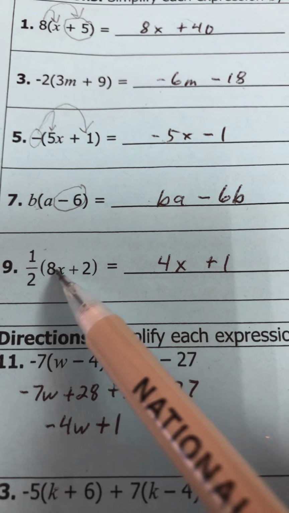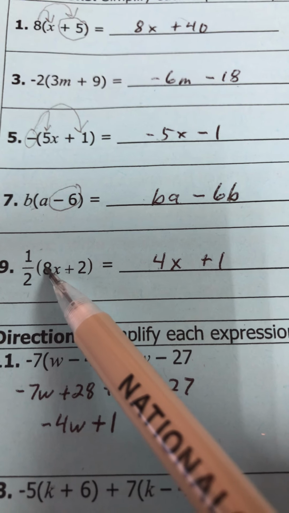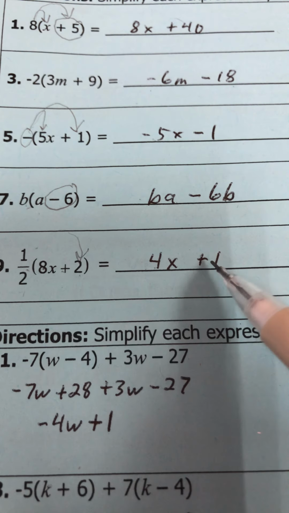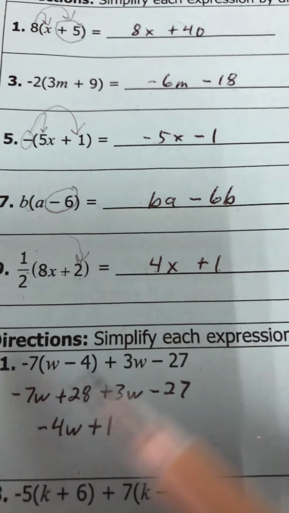I have half of 8x. Half of 8x would be 4x. Half of 8 is 4. I have an x with it. Then half times the 2 is 1. Half of means times, half of 2 is 1.